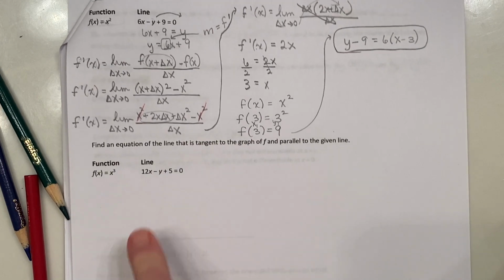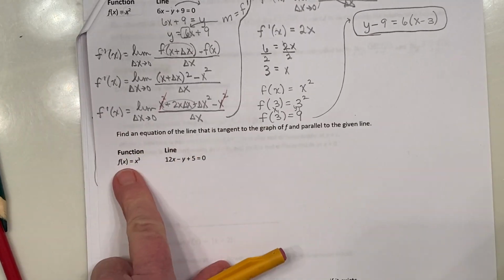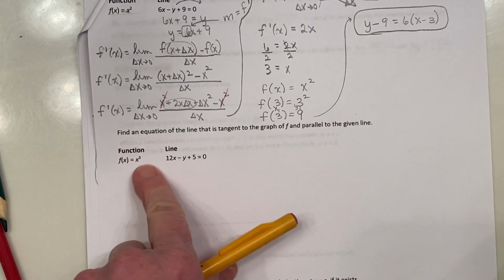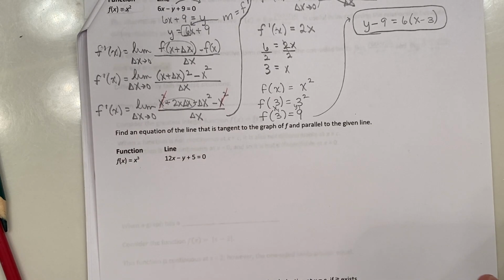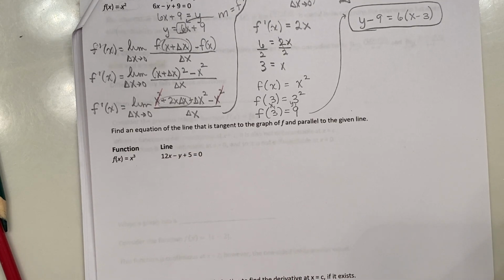You might want to practice with this problem right here. Where it's going to get kind of cumbersome is finding the derivative of that cube. But I think in a previous problem we did take x plus delta x and cube it. So we have that in a previous problem, so hopefully that work will be a little bit easier.